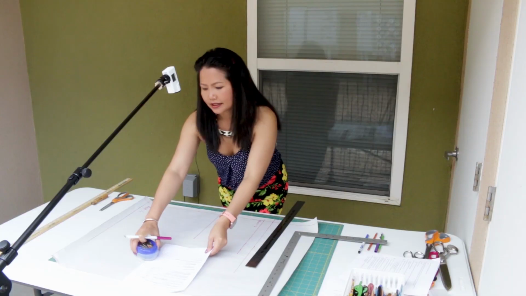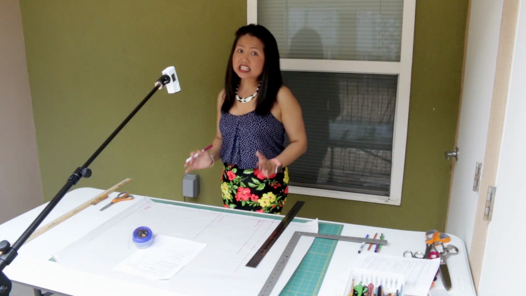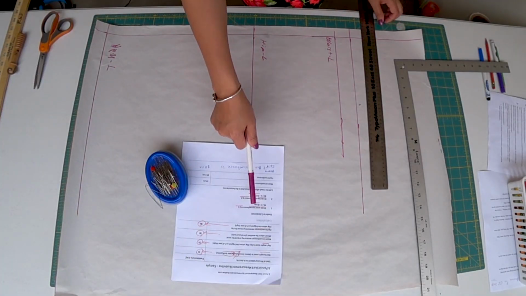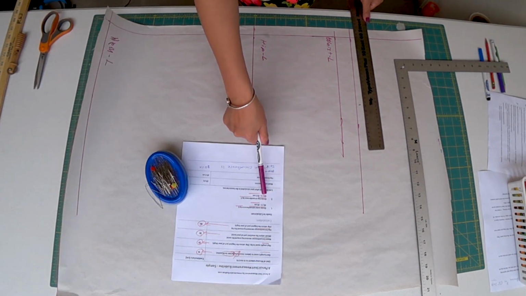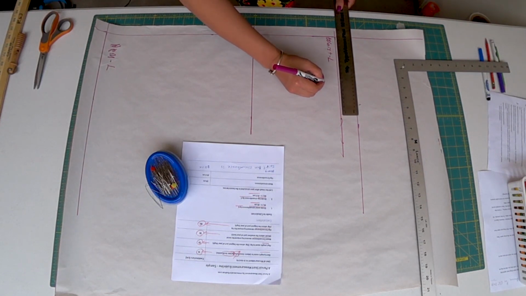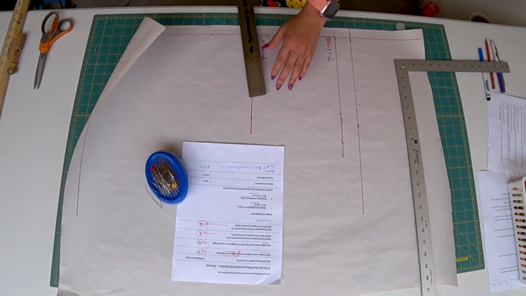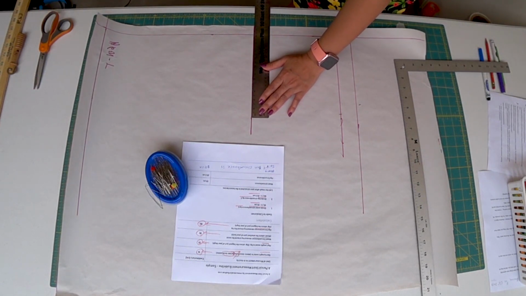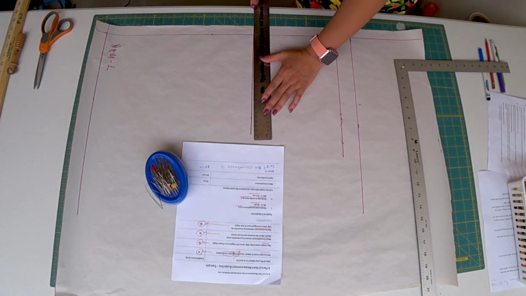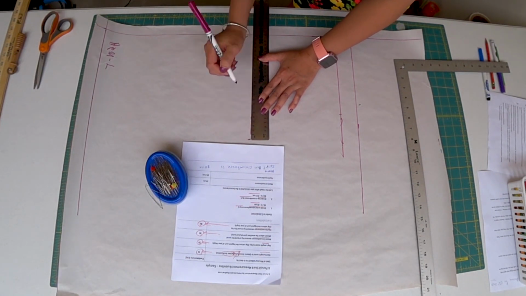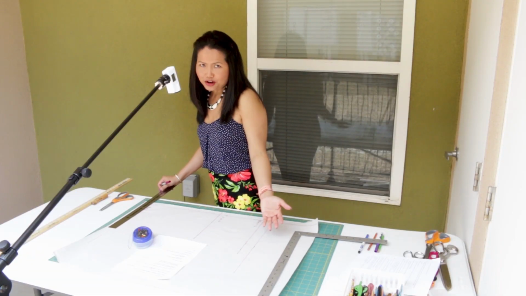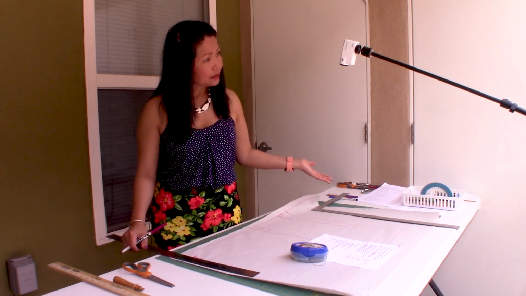All right, now this is very important, guys. We're going to mark the waist circumference. The waist circumference was 80, and divided by 4 is 20 centimeter. And the hip, 102, we divide that by 4 is 25.5. Remember we talked about earlier, how do we know the skirt hem circumference?